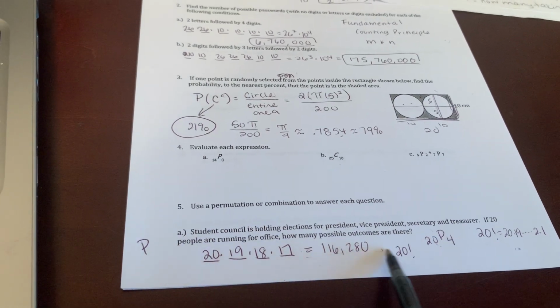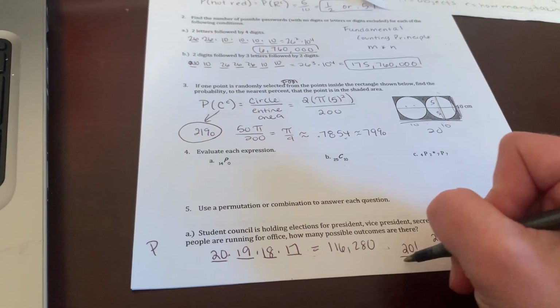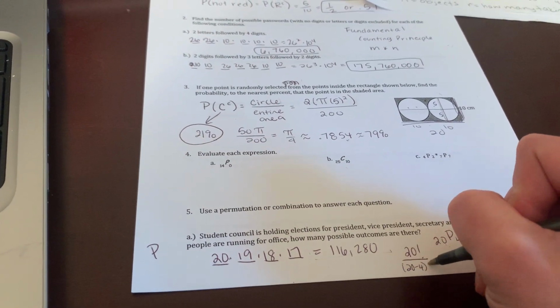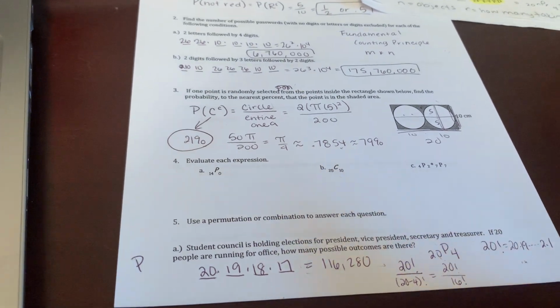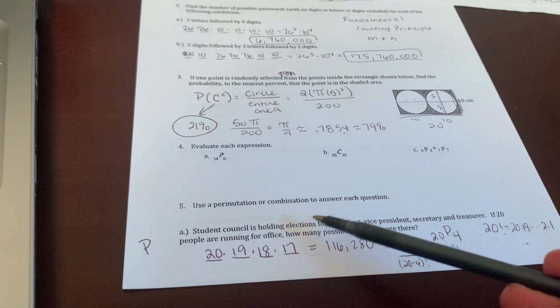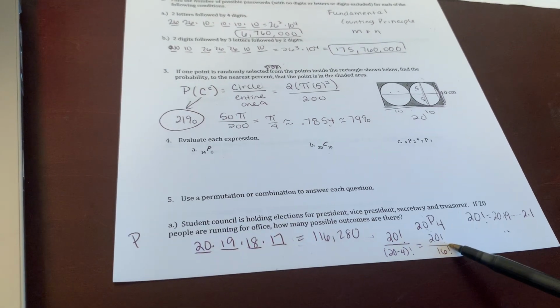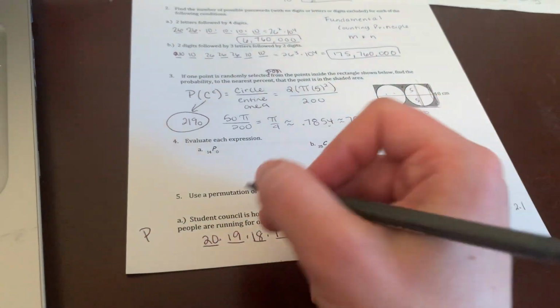Okay, so the formula for a permutation is I could have used 20 factorial, but I don't have 16 factorial. So I have 20. 20 minus 4 ends up being 16. So what you say is I have 20 factorial removing the 16 factorial. That's another way to write it. You could do logic.